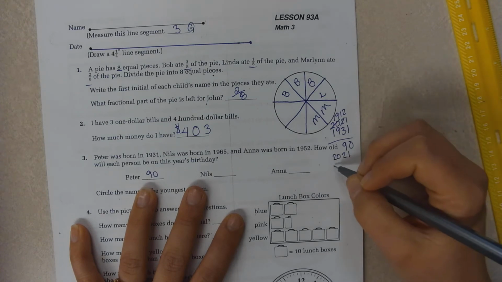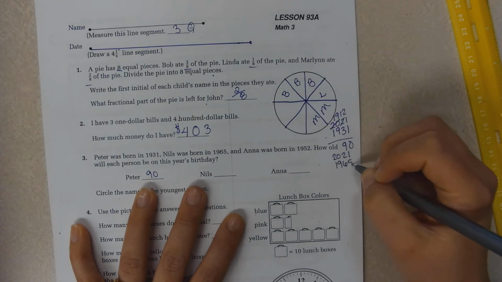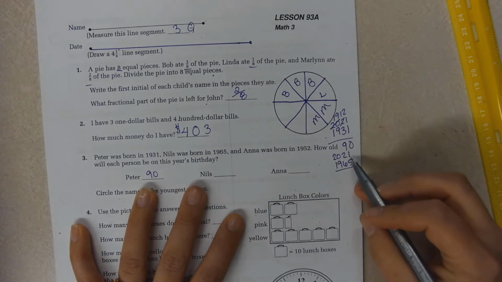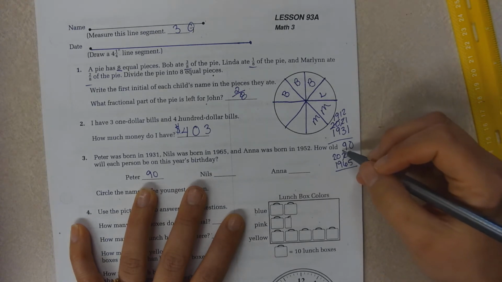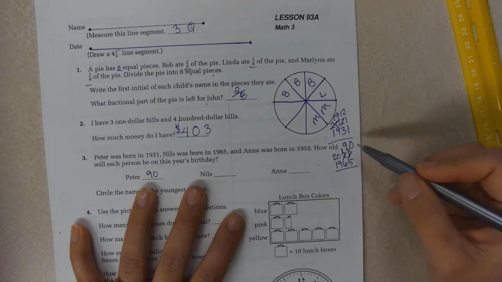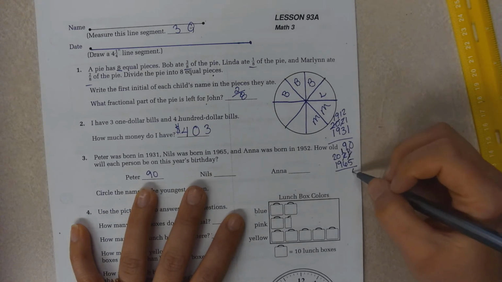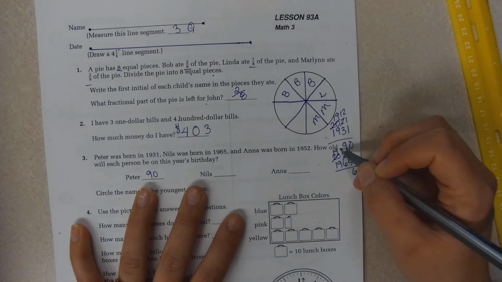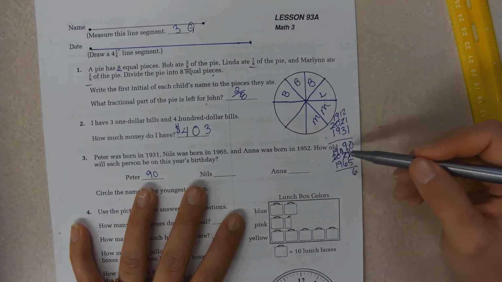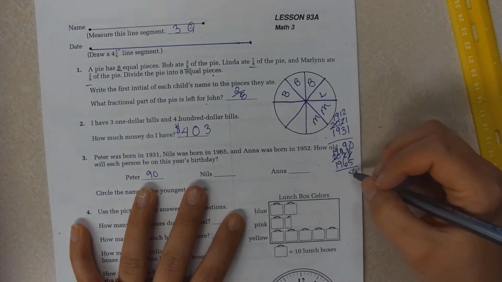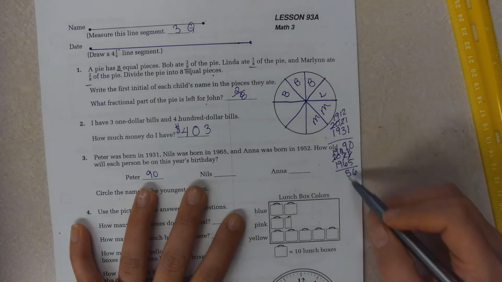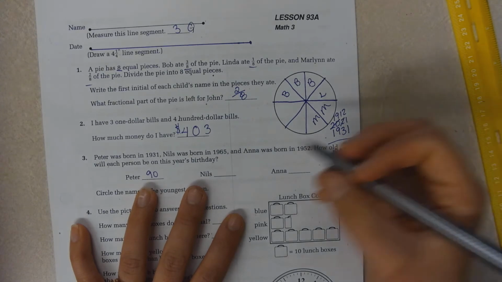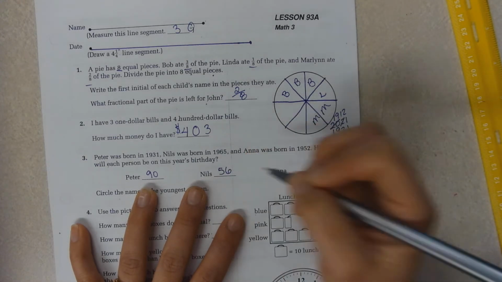2021 again, minus 1965. I cannot subtract 5 from 1, so I borrow from a 10. 10 plus 1 is 11. 11 take away 5 would be 6. And I'm going to have to borrow again. So 19 and 11. 11 take away 6 would be 5. And this is tens. So 56.